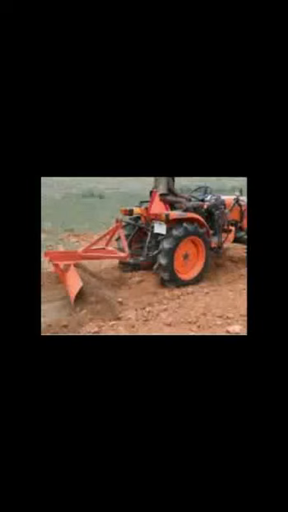The second process of preparation of soil is leveling. The plowed land is leveled and pressed lightly with the help of a wooden plank or iron leveler. The picture on your screen is of a leveler.